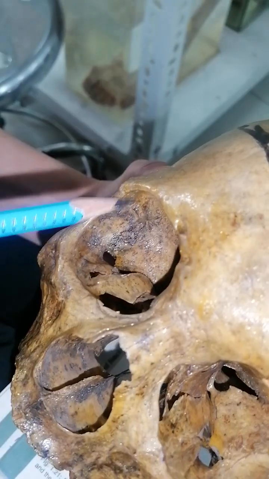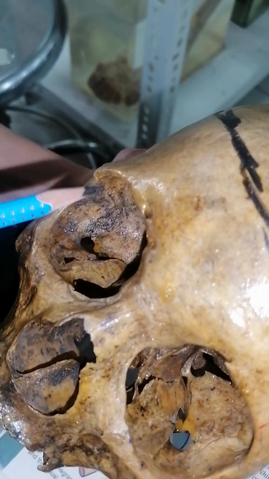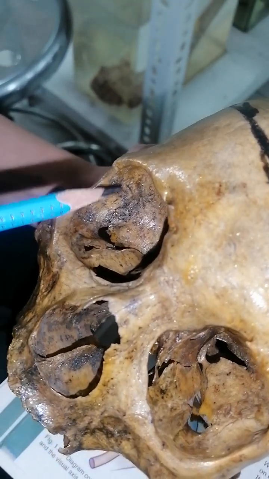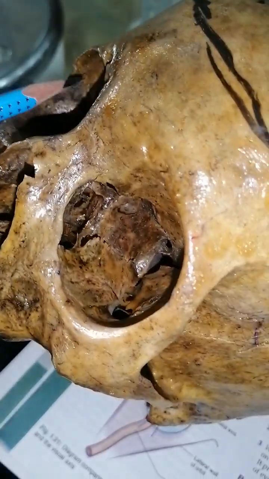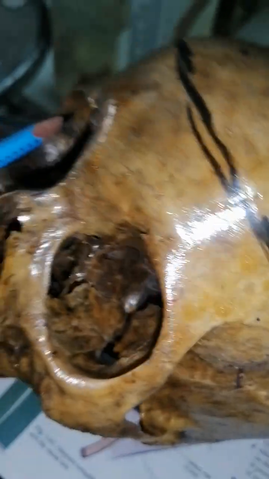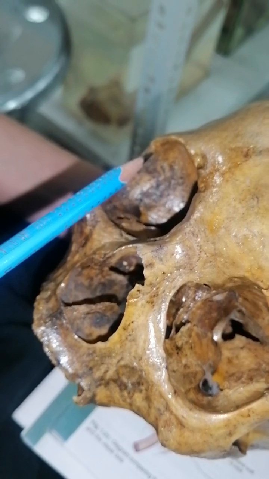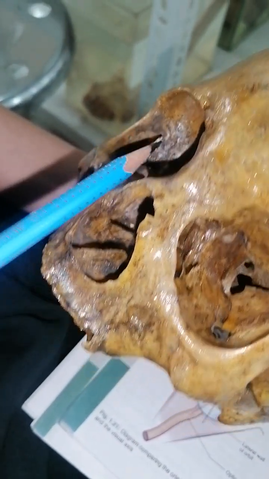Inferior orbital fissure. Here, this elevation is known as the zygomatic tubercle or Whitnall's tubercle, and inside it is the foramen, which is known as the zygomatic foramen over here. Okay.